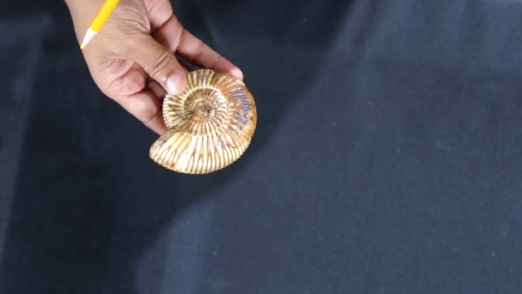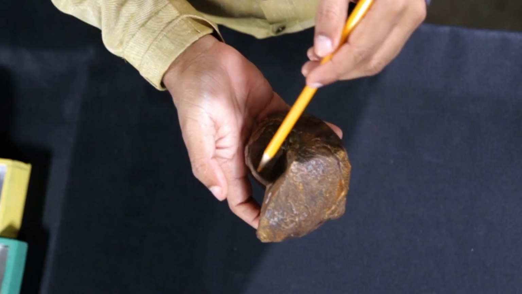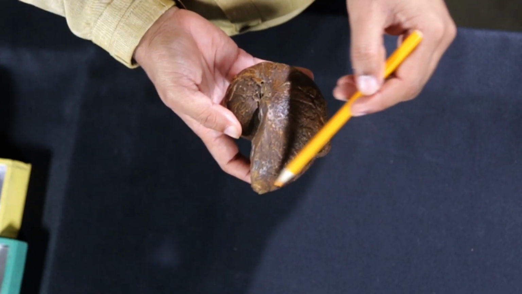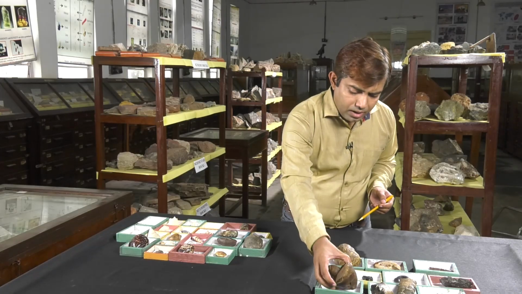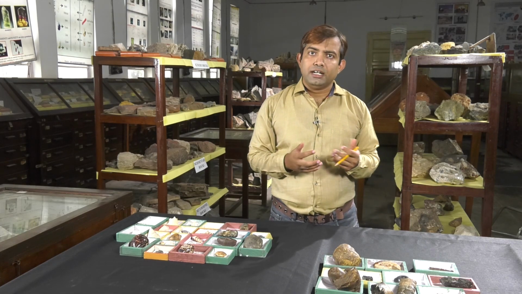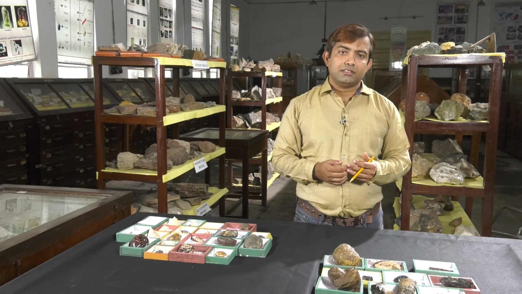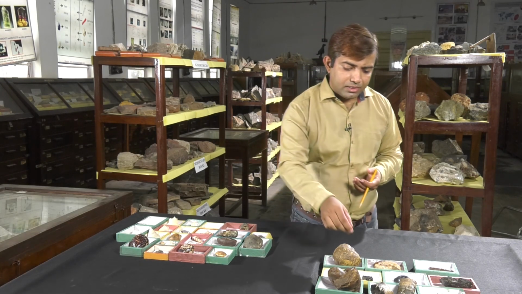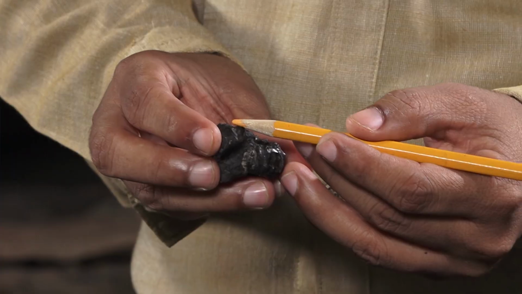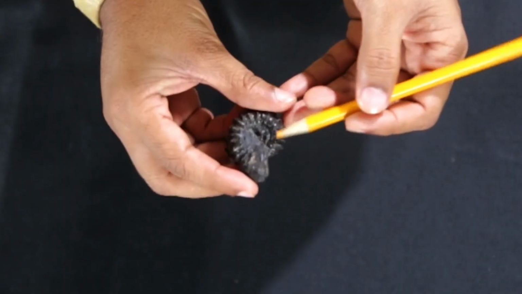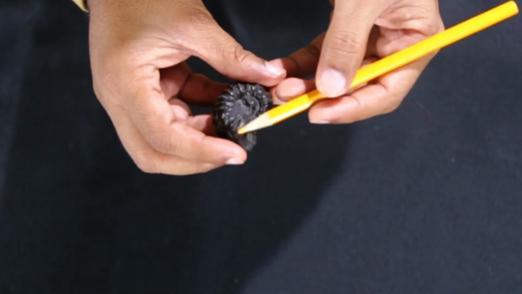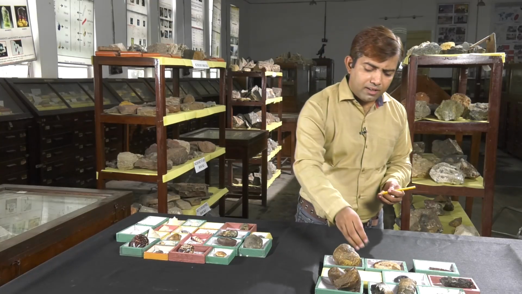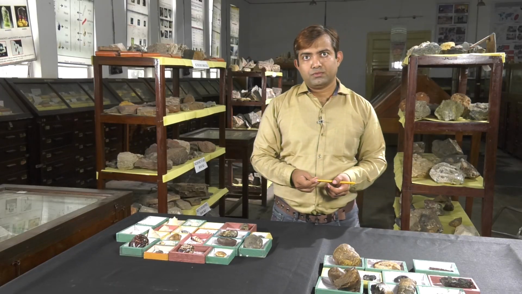This particular coiling is called evolute, whereas this one, which covers the earlier portions, is called involute. But these are not the only two end members found. There are some cases which are exactly in between these two extremities, which are called partially evolute or partially involute. Here the earlier portion is covered only partly; it is partly visible, partly invisible. So, you can have partially evolute or partially involute forms.